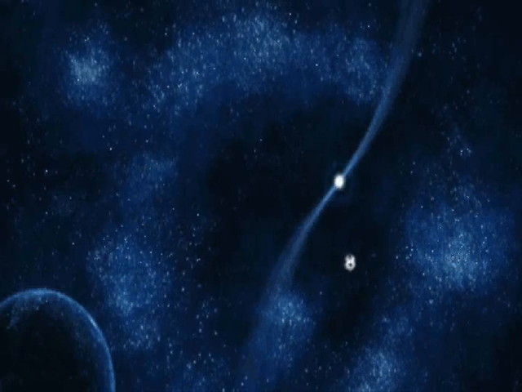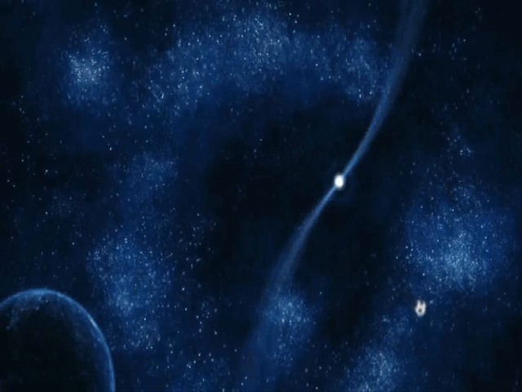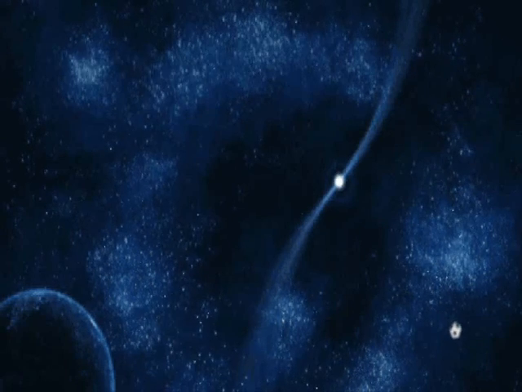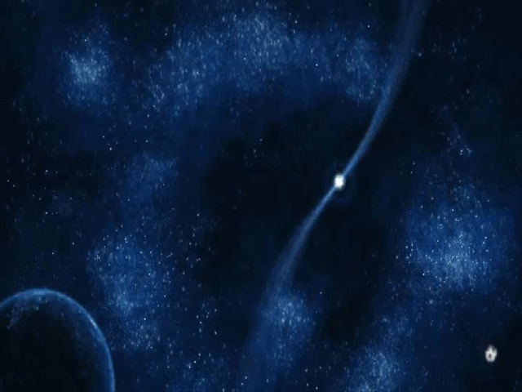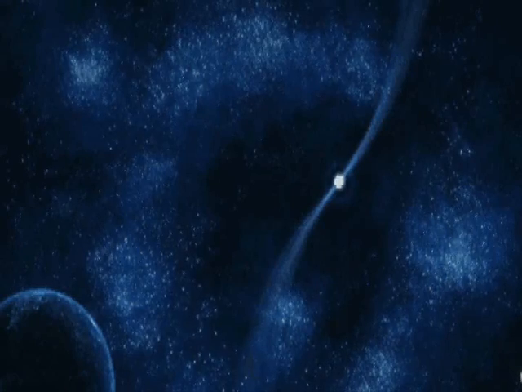Pulsars give off radio beams at their magnetic poles. The pulsar spins like a lighthouse, and the radio beams pass by the Earth, producing pulses of radio noise.